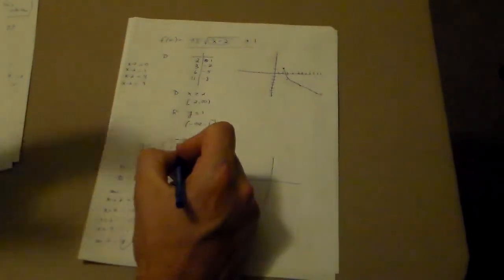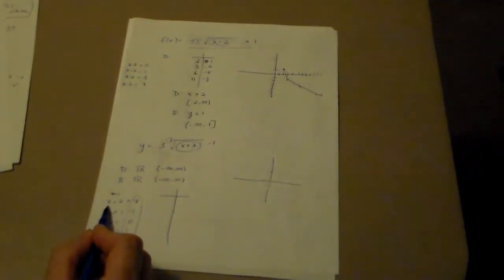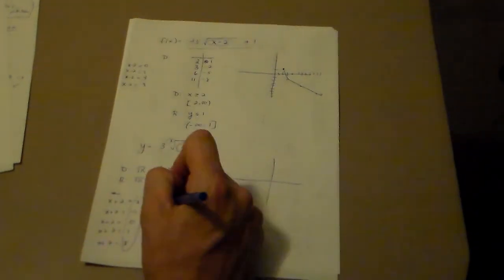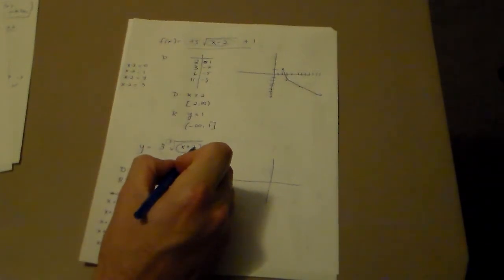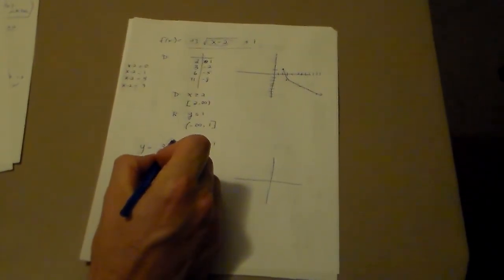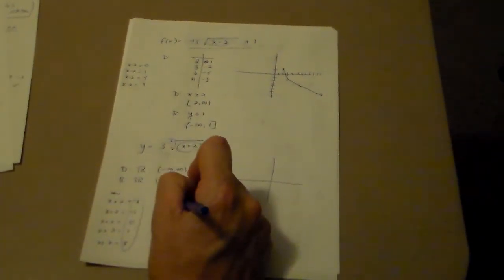Okay, so let's see, negative 8. Negative 8 plus 2. Oh, I'm sorry, we don't plug in negative 8. We got to figure out what we plug in. So I go minus 2, minus 2. I want to plug in negative 10. So if I plug in a negative 10, negative 10 plus 2 is negative 8. The cube root of a negative 8 is a negative 2. Negative 2 times 3 is negative 6, minus 1 is negative 7.